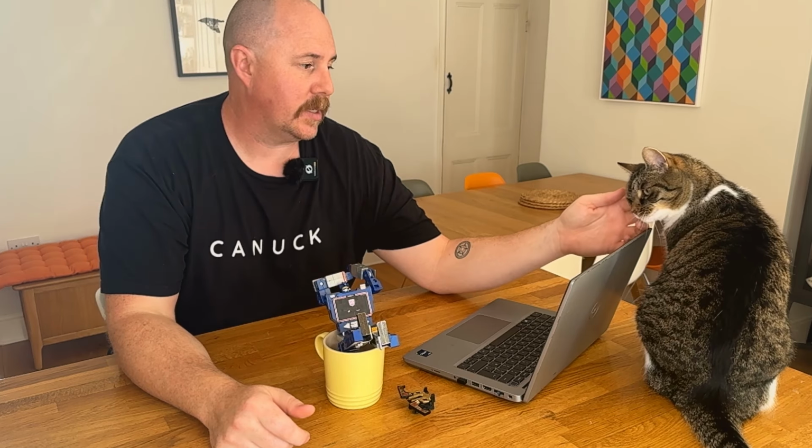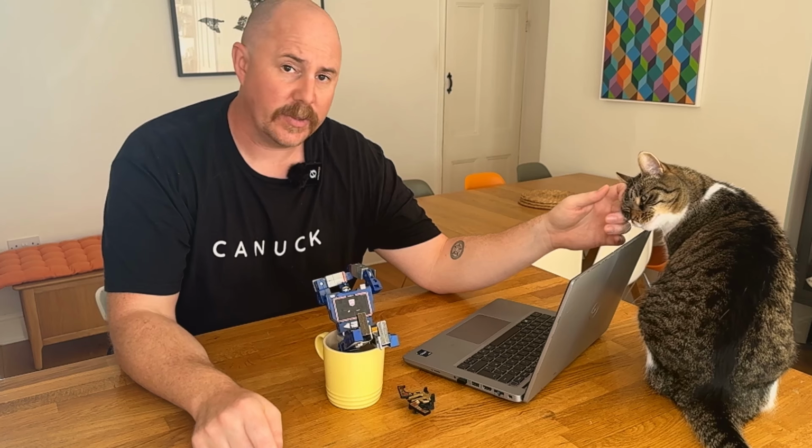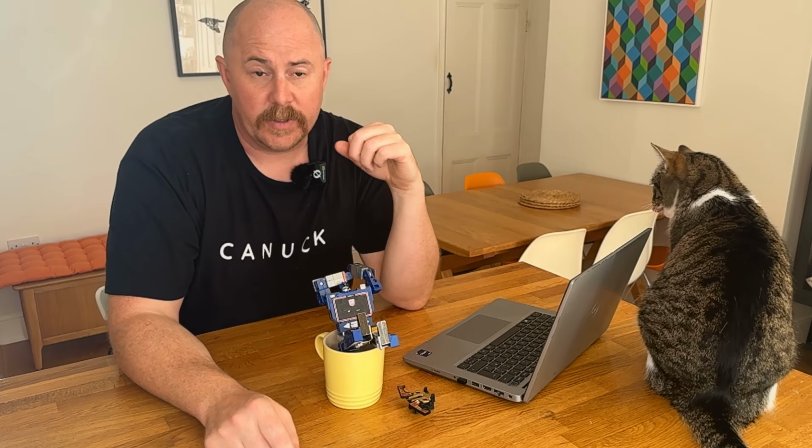So CERN has one of these kinds of models. I'll put a link down in the description for this model. It's a really nice, simple user interface. You should check it out.